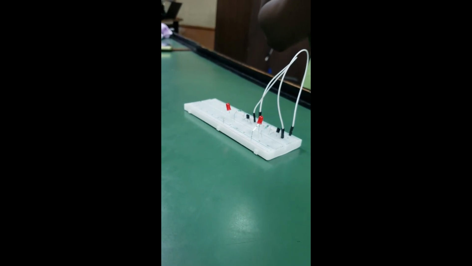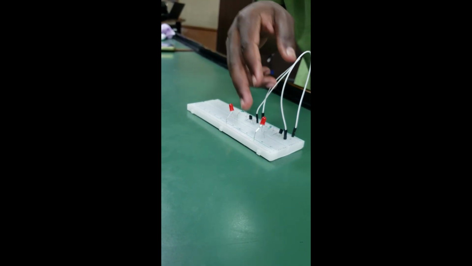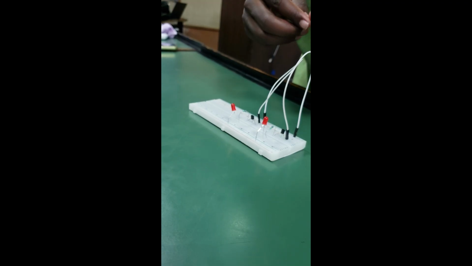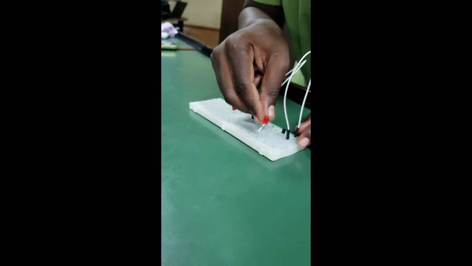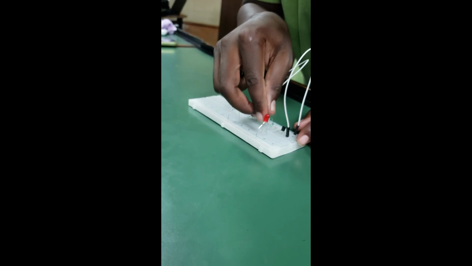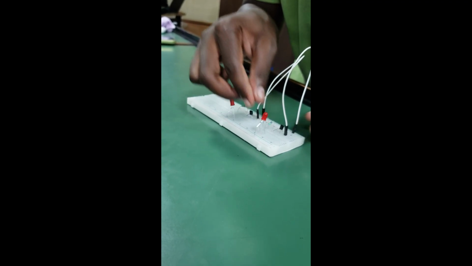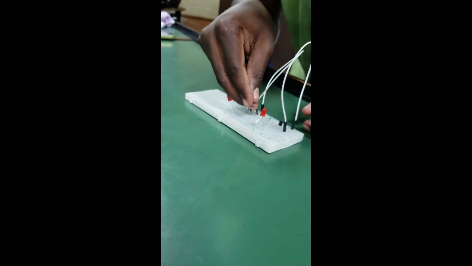Between, we have two 22 kilo ohm resistors. Here I'm connecting them, 22 kilo ohm, and here comes another 22 kilo ohm.